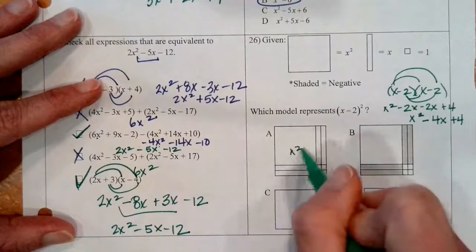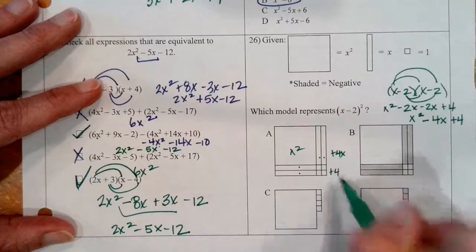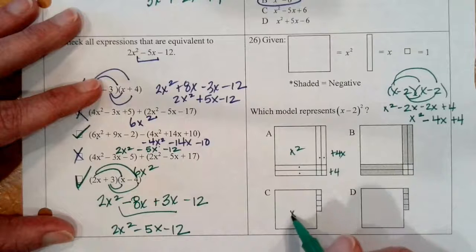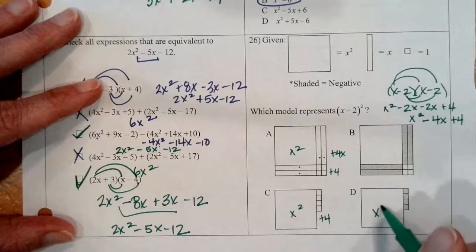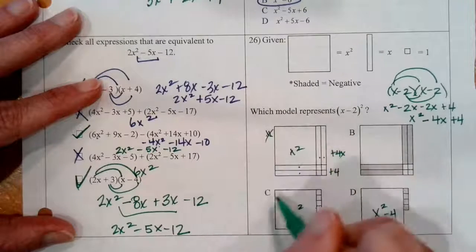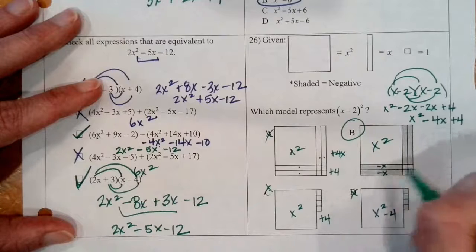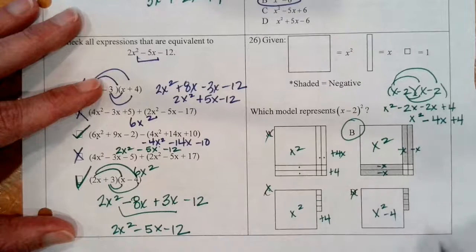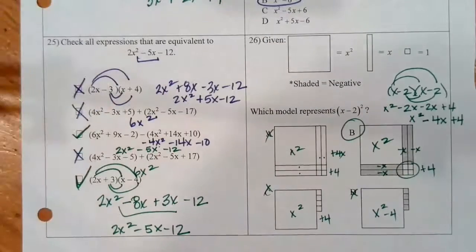So this is x squared, 1, 2, 3, 4 plus 4x, and this is plus 4. This is x squared plus 4. This is x squared minus 4. So by process of elimination, let's take a good look at B. Here's my x squared. Here's minus 1, 2, 3, 4 x's, and here's plus 4. That looks like a good one. Alright, let's check out the back.